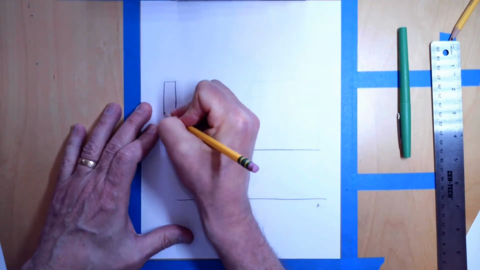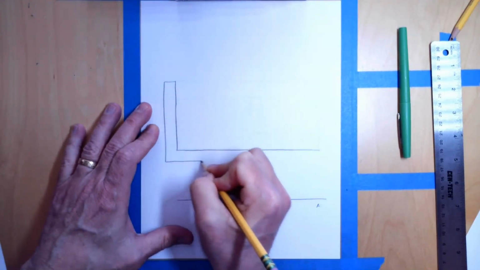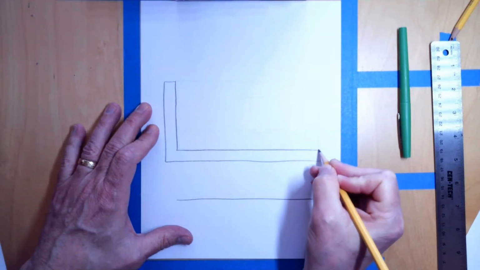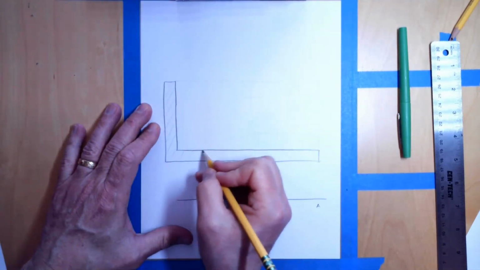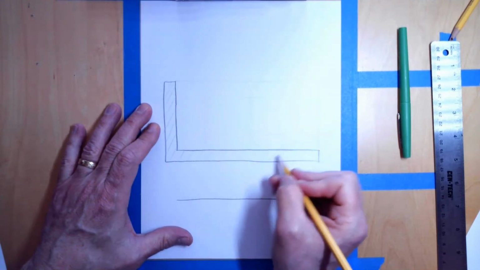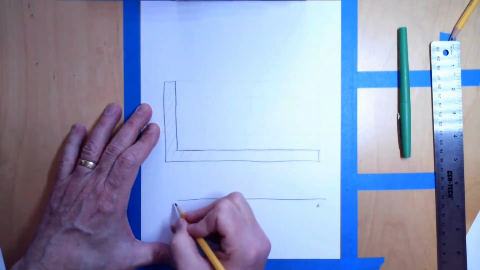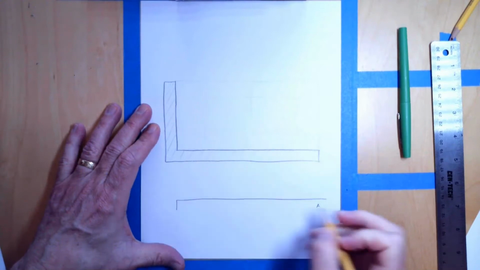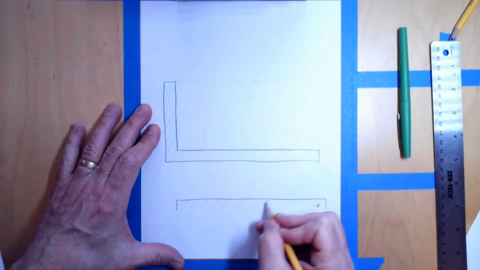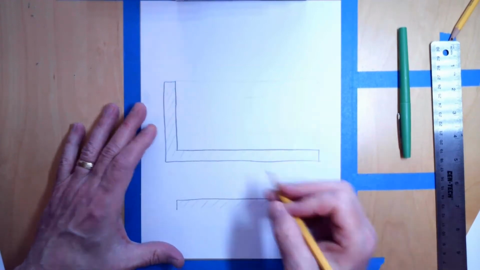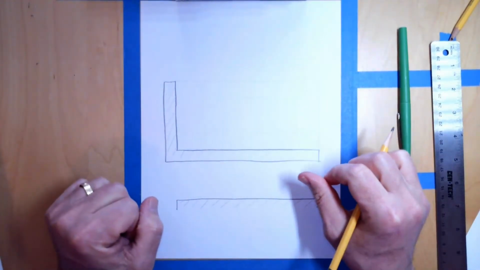Now, let me just wall this off because this would be a wall. Right? You can think of it like that. So I'll hatch that in like so that you can more clearly see that that's different. And then same thing over here. This is going to be a surface. So there's my functional gauge. So I would place the part in there.